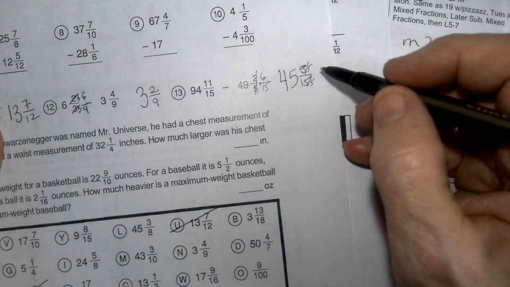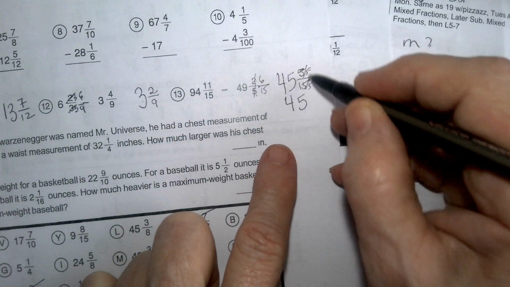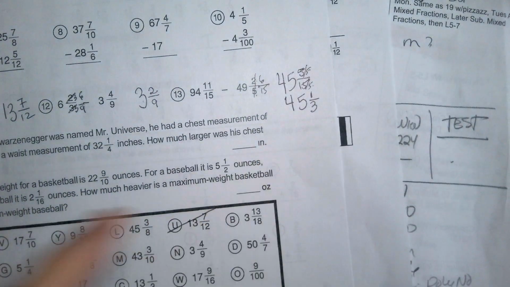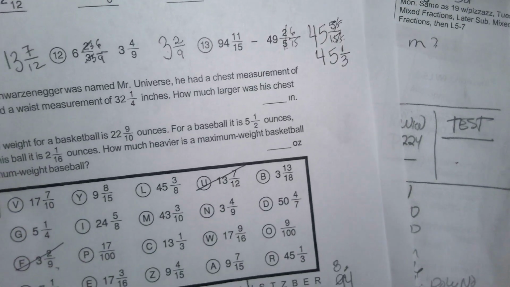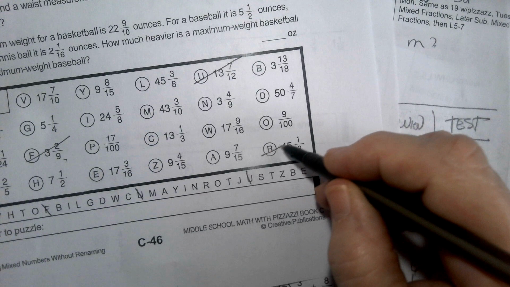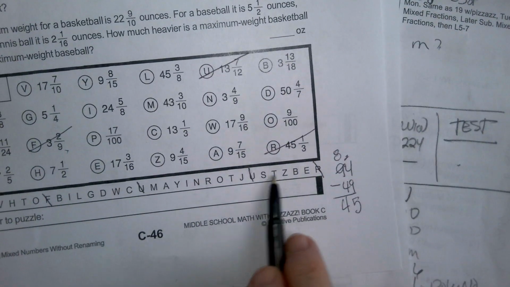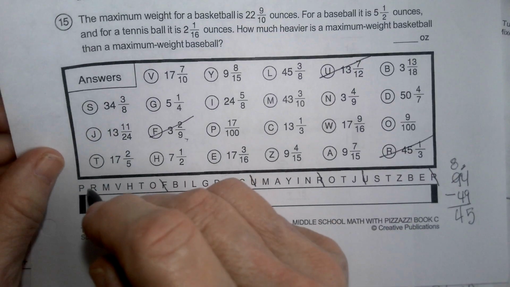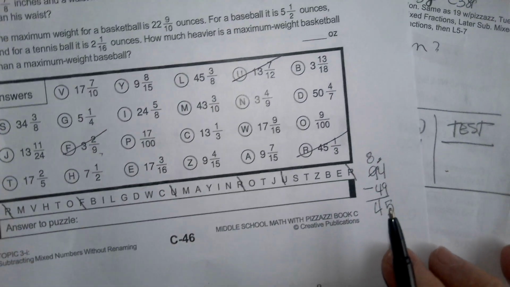All right, so this is going to be 45, and 5 divided by 5 is 1. 15 divided by 5 is 3. So 45 and 1/3, is it there? And it's right here. And cross out all your R's. Okay. There we go.